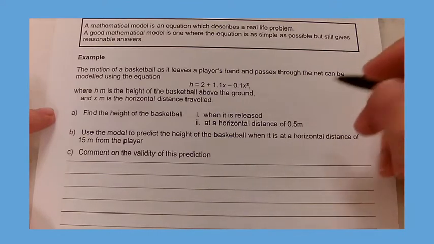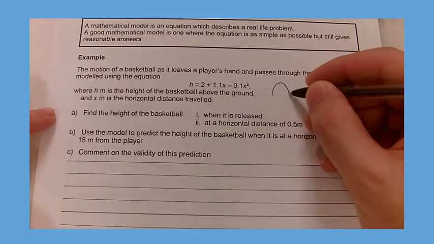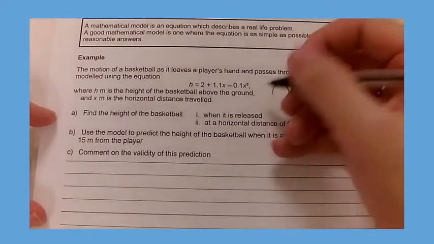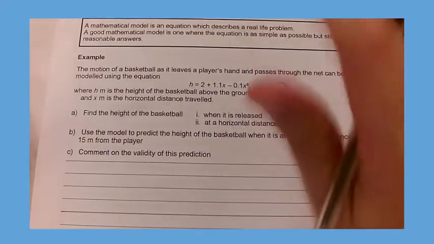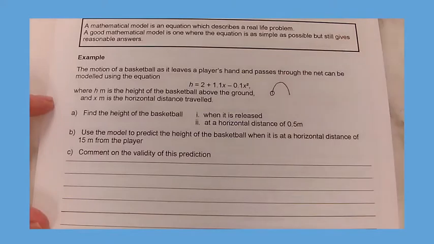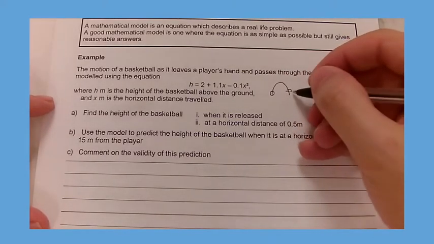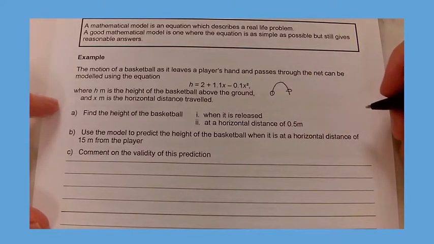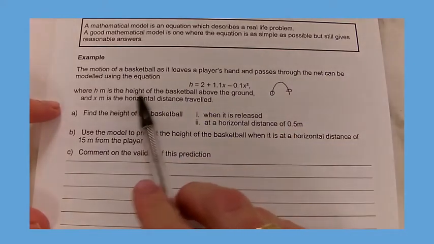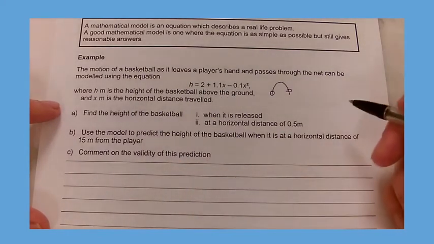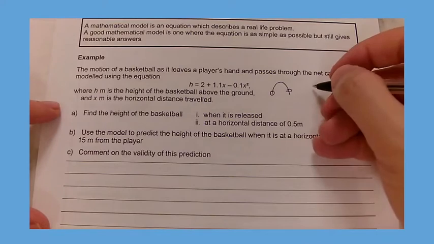So we know that it's going to have a shape that looks like this, which makes sense because as a basketball is thrown up in the air, it's going to have that sort of motion as it goes through the net. Anyway, h represents the height of the basketball above the ground, and x is the horizontal distance travelled.